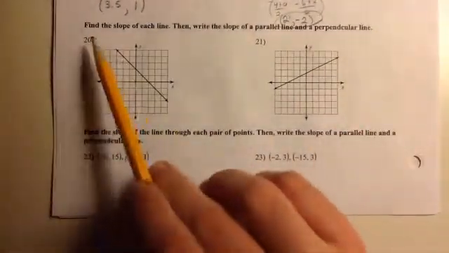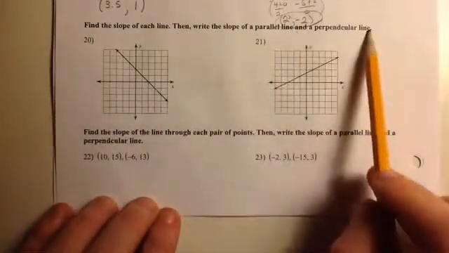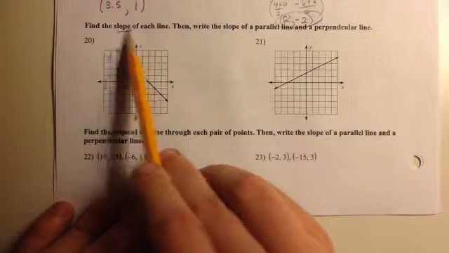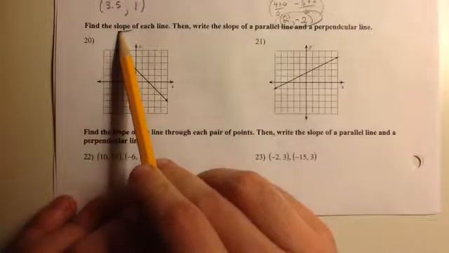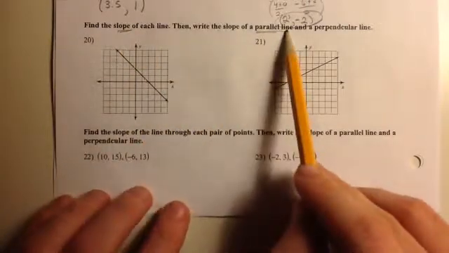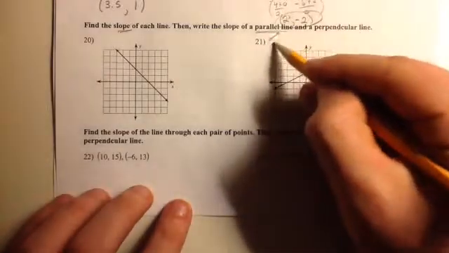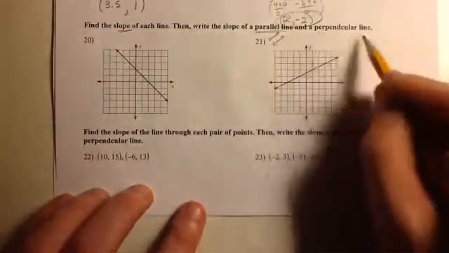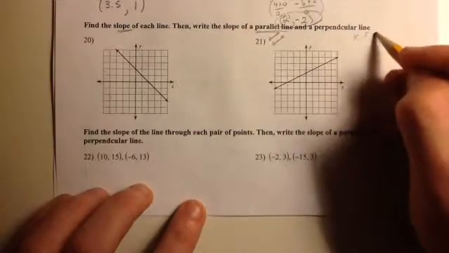Question 20. Find the slope of each line. Then write the slope of a parallel line and a perpendicular line. So let's remember. Slope can be found many ways. Rise over run, change in y over change in x. There's also a formula. Parallel has the same slope. Two parallel lines have the same slope. Remember, they're looking like this. Same direction, same slope. Perpendicular lines have opposite reciprocal slopes, also called keep, flip, change.